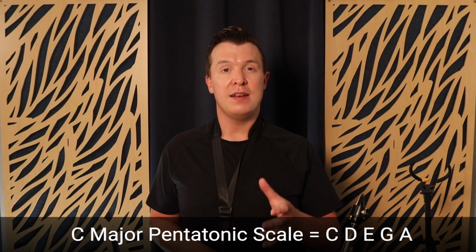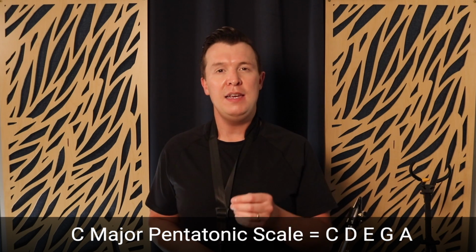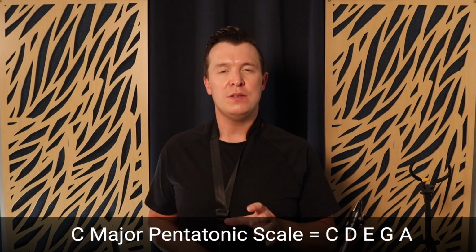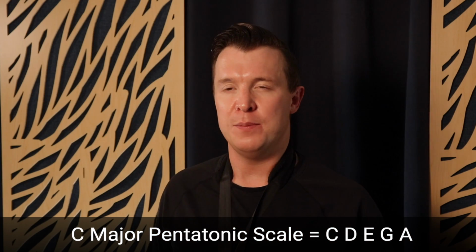So first things first, the notes that I'm going to be using are the notes of the C major pentatonic scale. And the notes of C major pentatonic are C, D, E, G, and A. And they're all the different notes we're going to be using when I'm showing you all these different pentatonic licks.